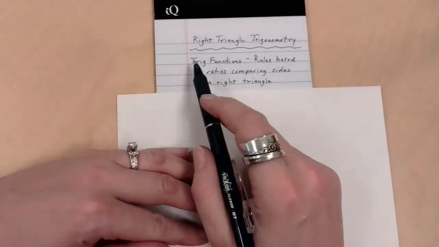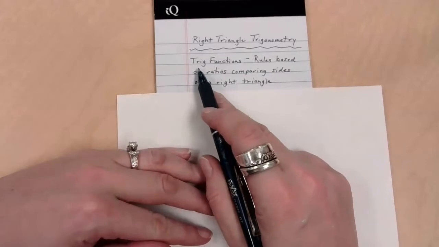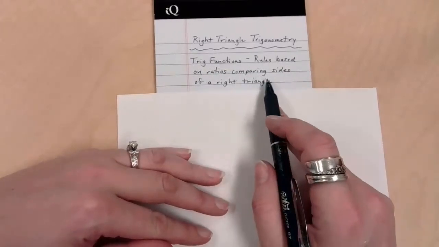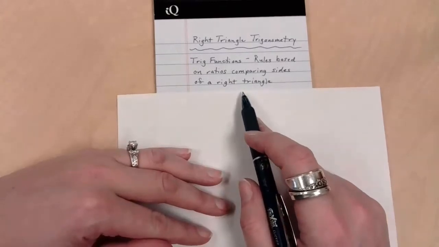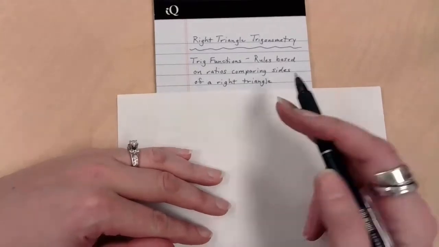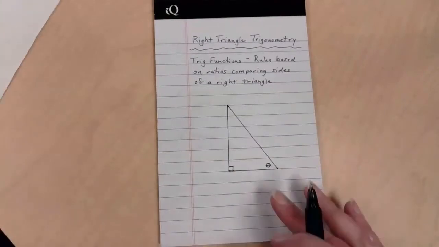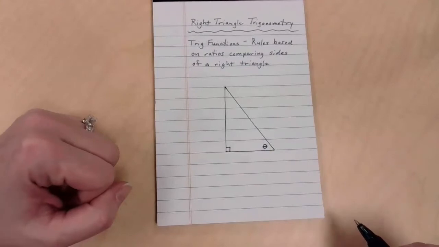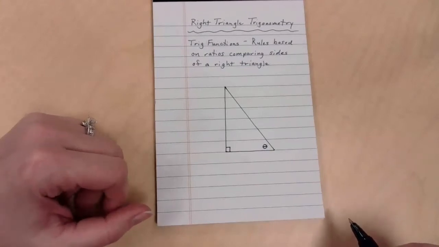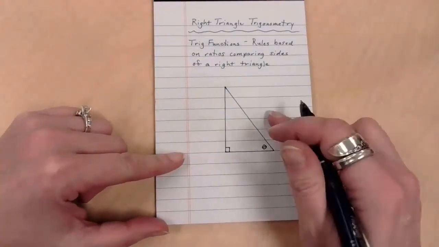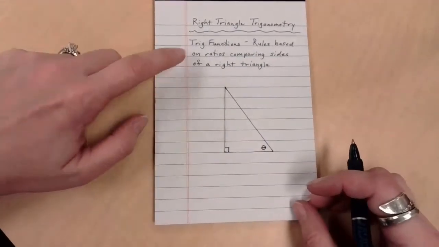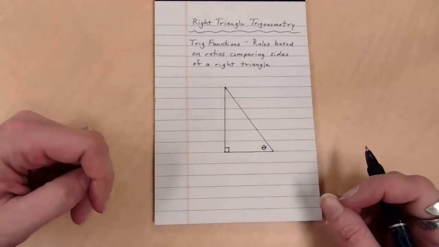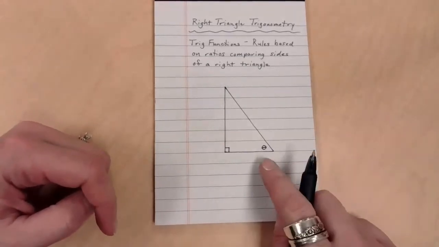Trig functions. Trig is short for trigonometry. That's our affectionate name for these things. Trig functions are simply rules based on ratios comparing sides of a triangle, specifically a right triangle. What does this mean? That means that there's right triangles in life. They happen. There's a lovely one right there. Every time I've got a certain angle measure, my sides, when I turn them into ratios or fractions, I end up getting the same values over and over again. So that's where these are coming from.